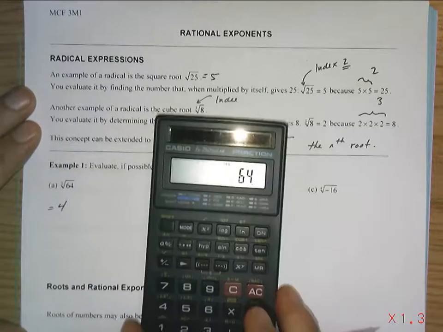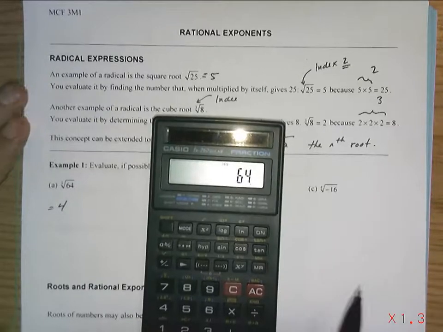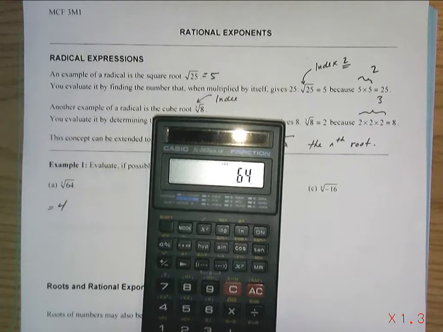Now, how would I have done it on my calculator? Well, that's a little bit trickier. I don't have a button that looks like this.